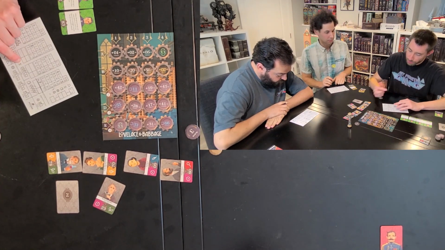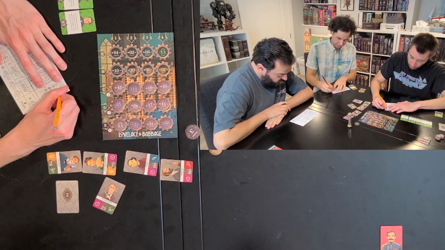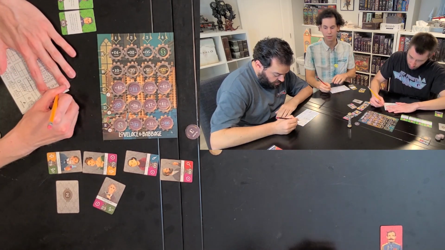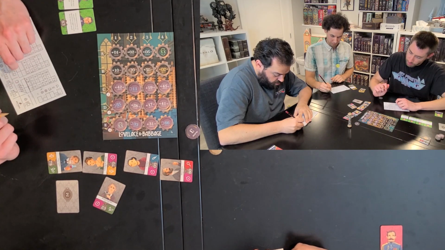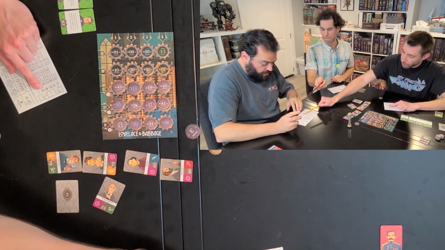So the broken programs is 1 each. I got 3. I'm gonna write a big fat 0. Oh, minus. So I'm minus 3. No, that's the bugs later on. Oh, okay. You got nothing there.